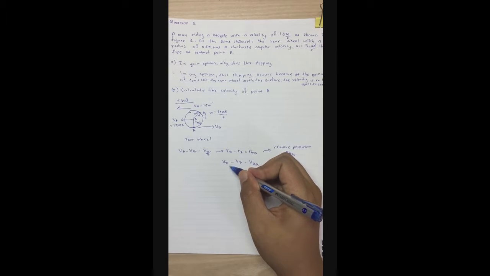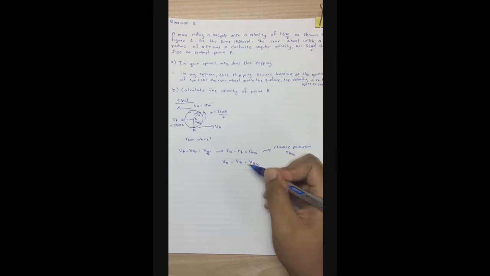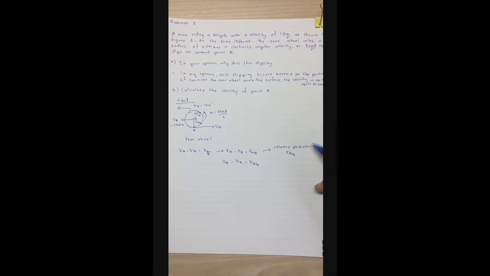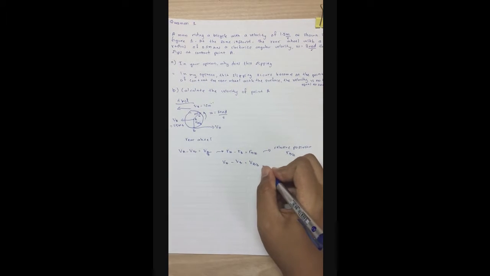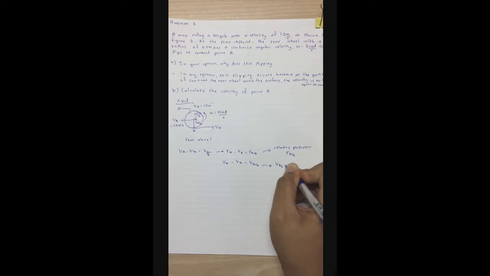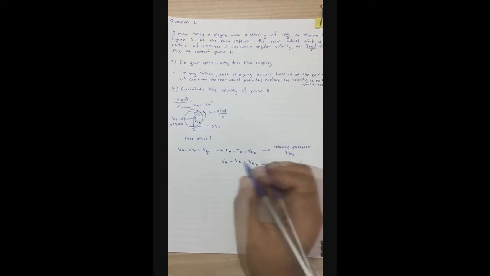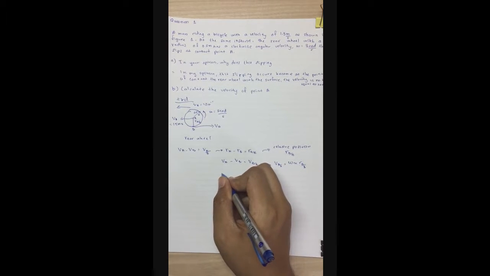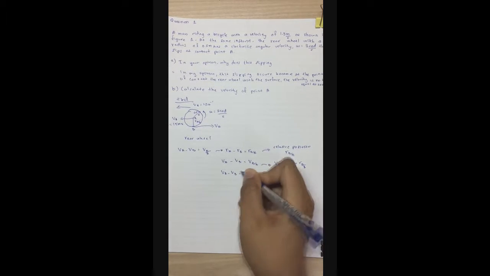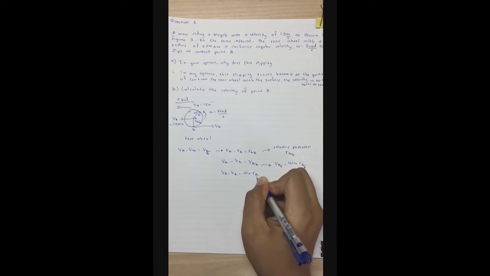VA is the velocity at point A, VB is the velocity at point B, and VA per B is the velocity of point A relative to B. Since the relative velocity represents the effect of circular motion about B, the term can be expressed by the cross product VA per B equal to W cross RA per B. Then VA minus VB equals W cross RA per B.